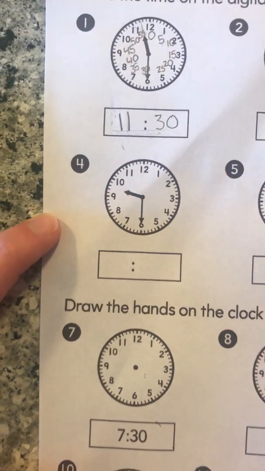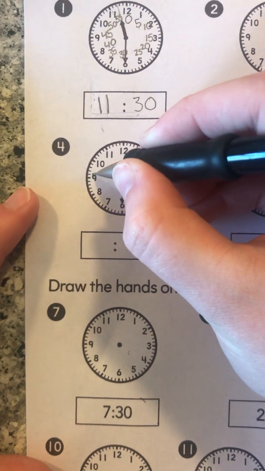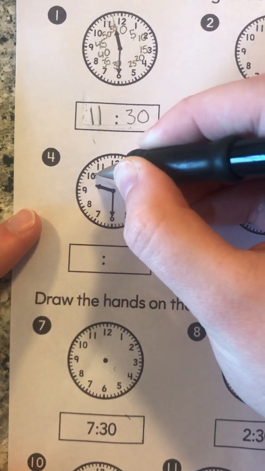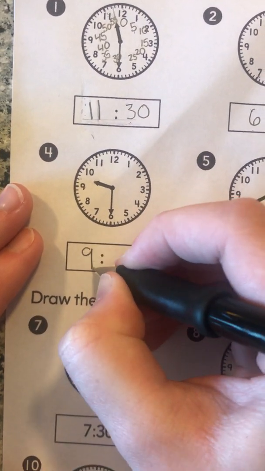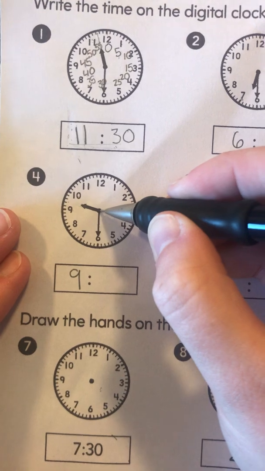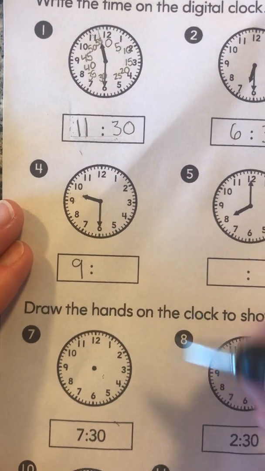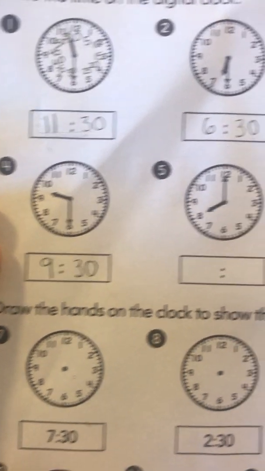Number 4, my hour hand is pointing right in between 9 and 10. It's a little past 9, but not quite to 10. So my hour is 9. And then the minute hand is pointing right at the 6. So I know it's 30 minutes past 9. It's 9:30.